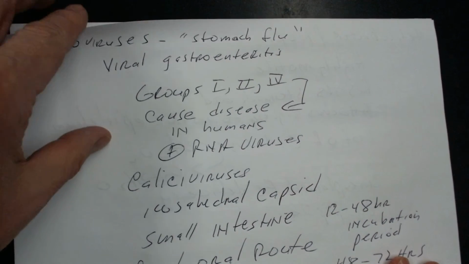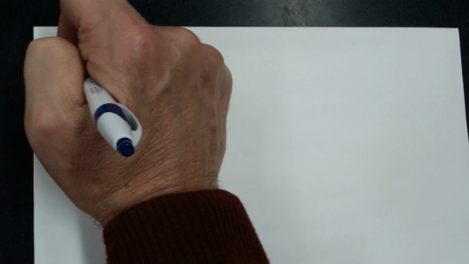There are other types of viruses that can cause gastroenteritis, and they tend to have symptoms that are pretty indistinguishable from each other. So there's the echoviruses.